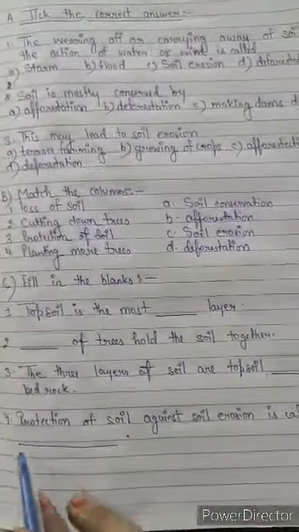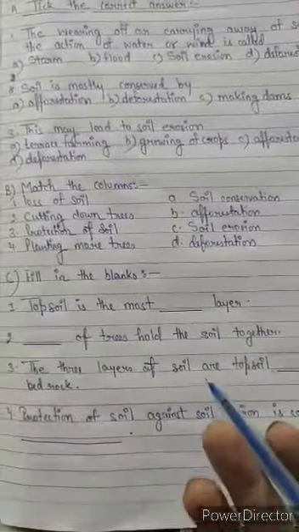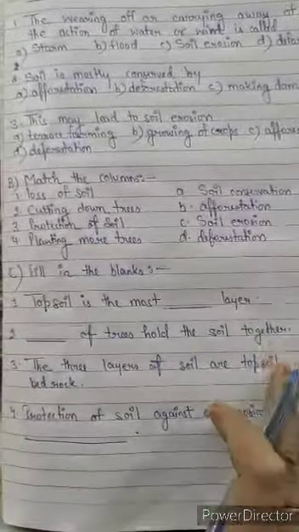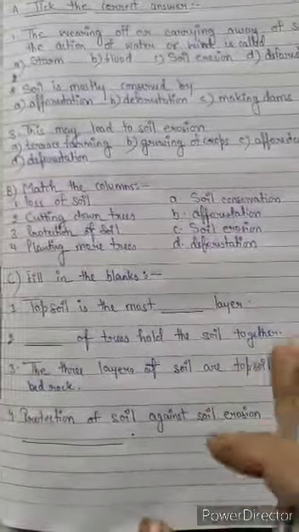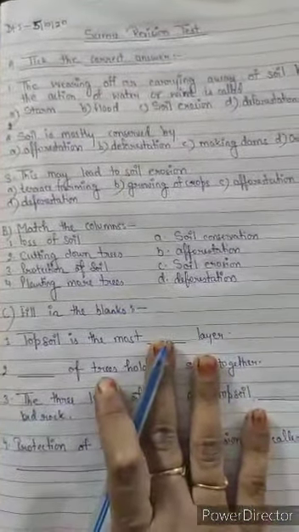Now, in the 4th one, protection of soil against soil erosion is called. What we call the protection of soil process. To protect the soil, the process which is carried on to protect the soil, what we call that process. So I hope the question paper is clear to you all.